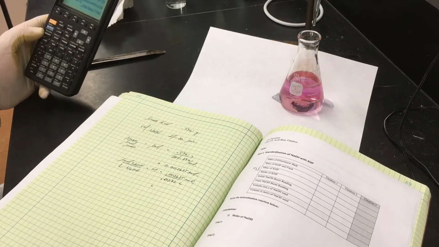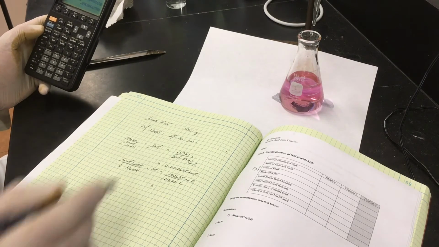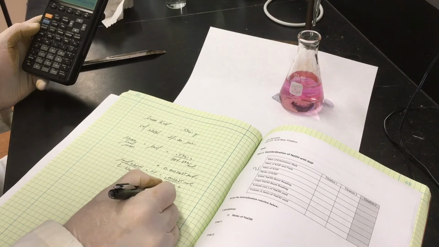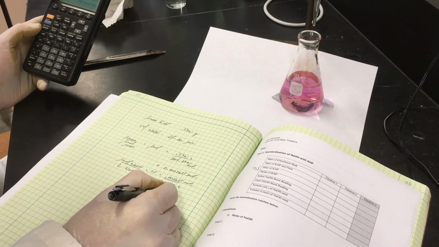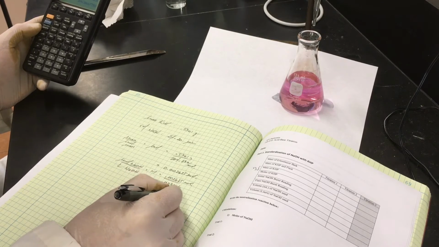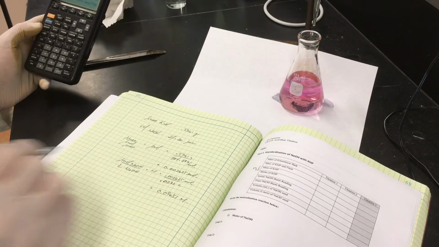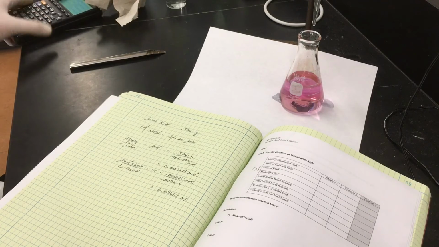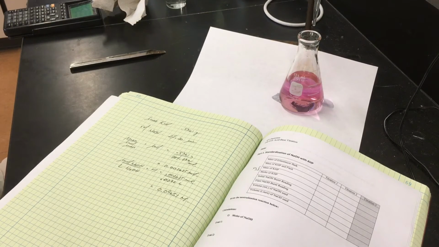So we're at 0.0965 molar. And we expected it to be 0.1, so we're pretty close.